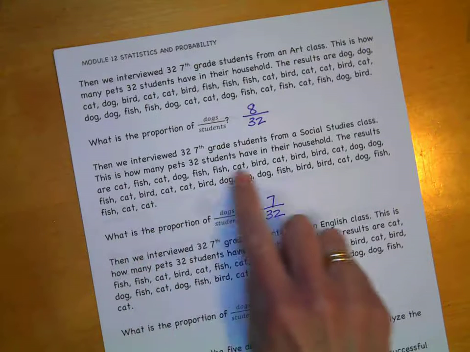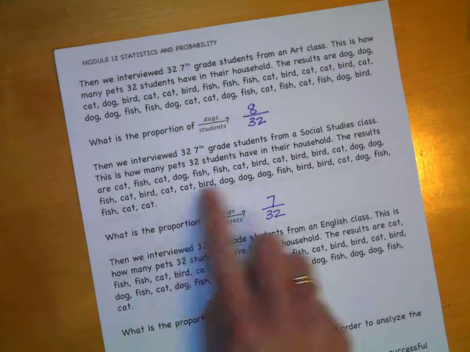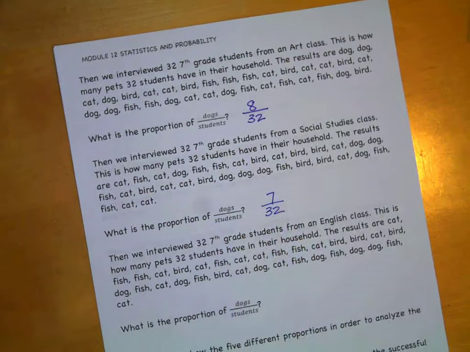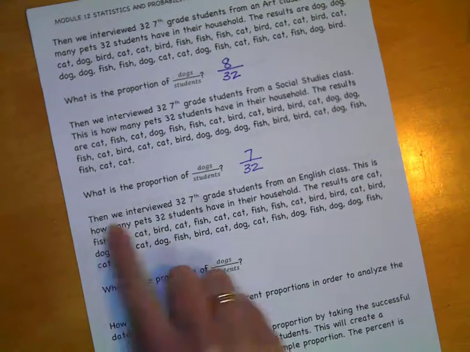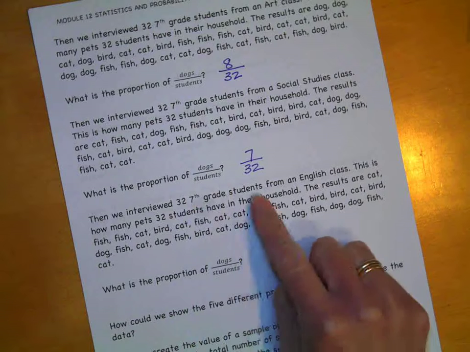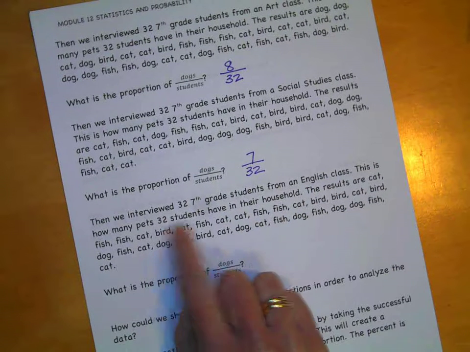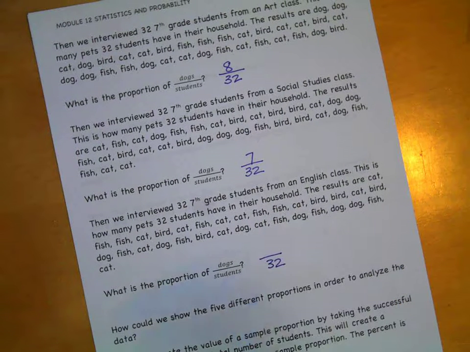Let me try it again, just to be quick. Let's see. 1, 2, 3, 4, 5, 6, 7. Yeah, so I got 7 again. All right, last time we interviewed. Then we interviewed 32 7th grade students from an English class. This is how many pets 32 students have in their household.